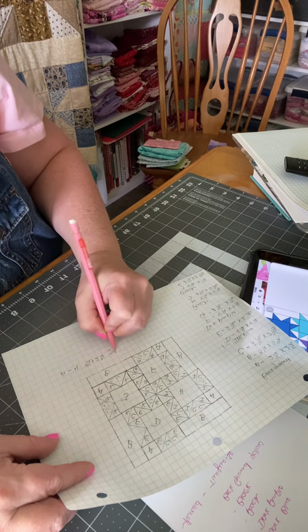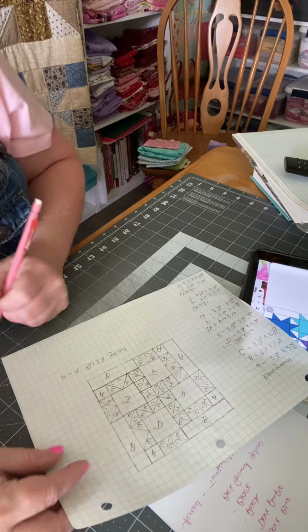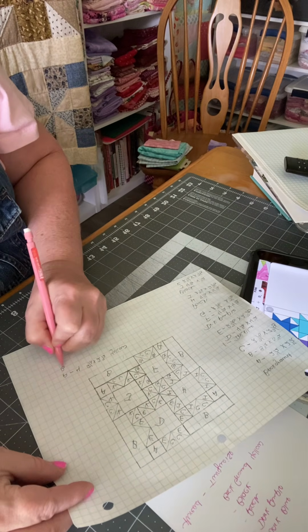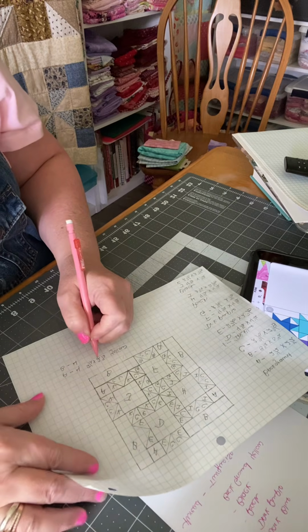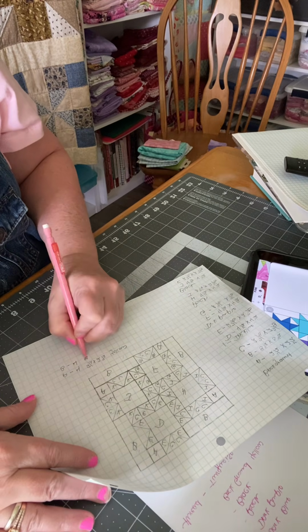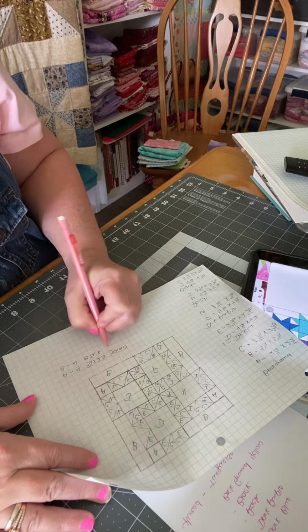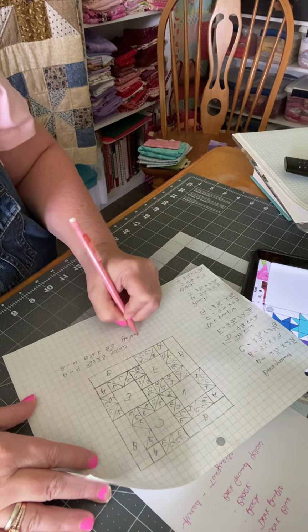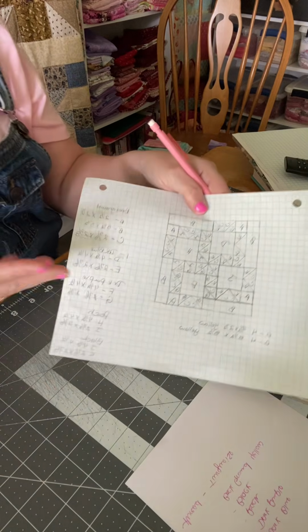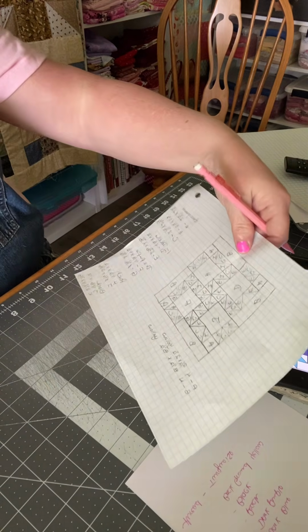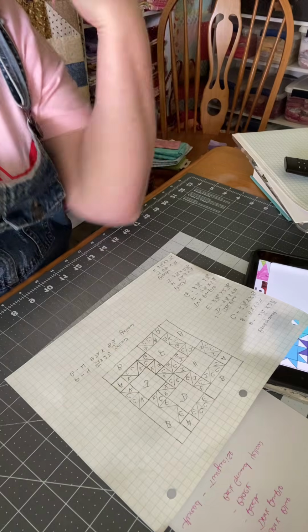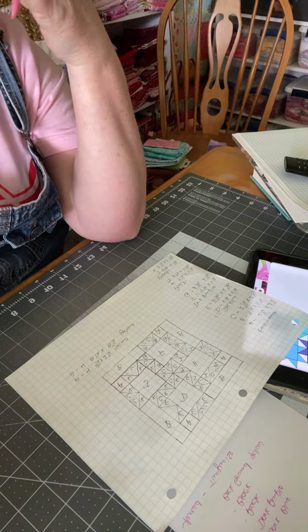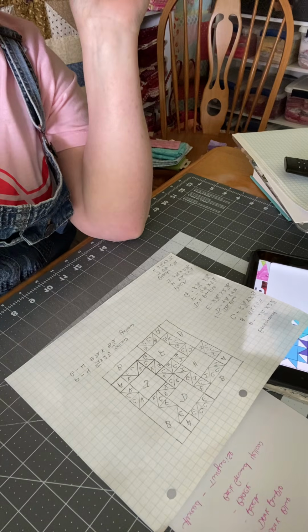So we need that. And so then you'll do B, and so you need 4 of those. So B would be 4, and those are 8.5 by 8.5, and that would be yellow. And so you're just going to keep doing that, and this just kind of helps you do the math of it all, but I have to do this when I don't have my layout. But anyway, if it's a simple block, I don't have to. But anyway, I hope this helps.